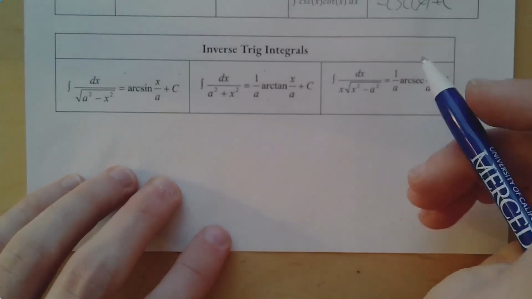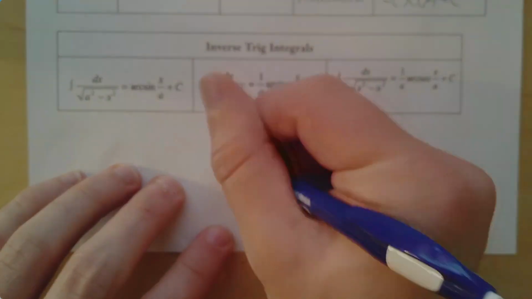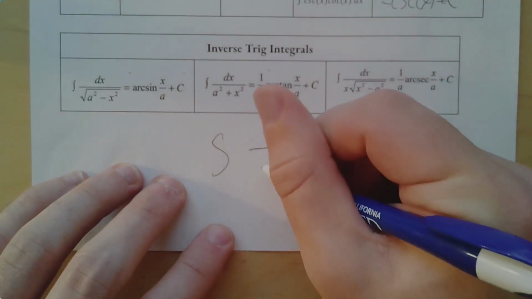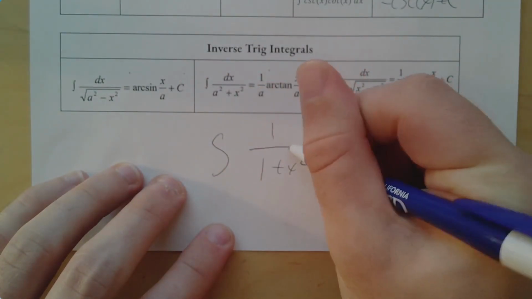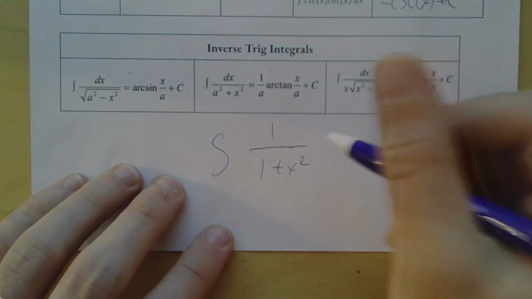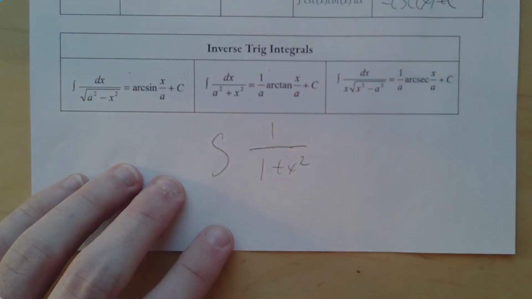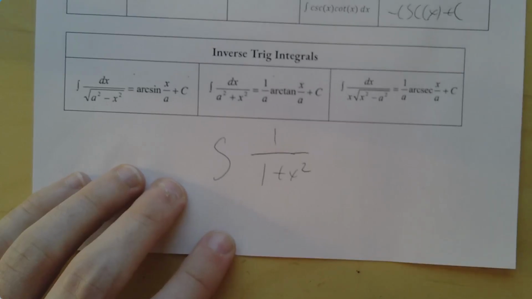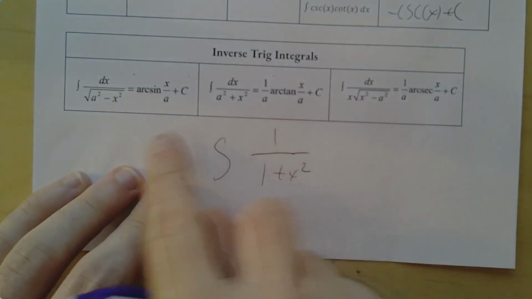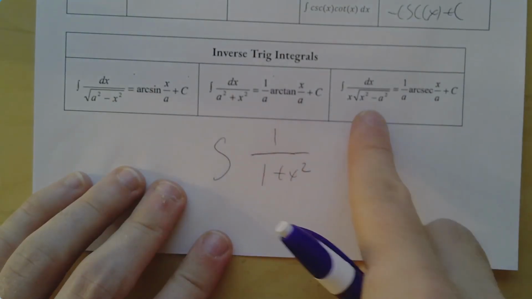Sometimes you will be given a really weird integral, and you're just like, I don't even know what this is. I can't do u-sub, I can't do anything with this. If it feels that way, look for an inverse trig option. And if you can memorize these, it can sometimes just be a free point if you know what these are.